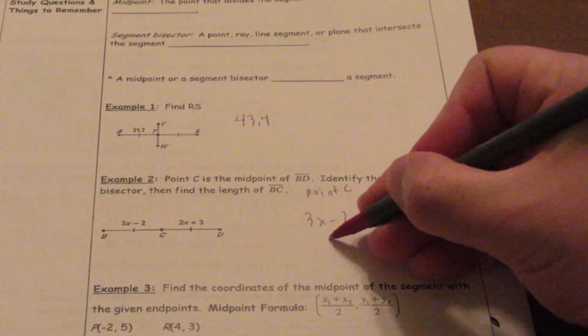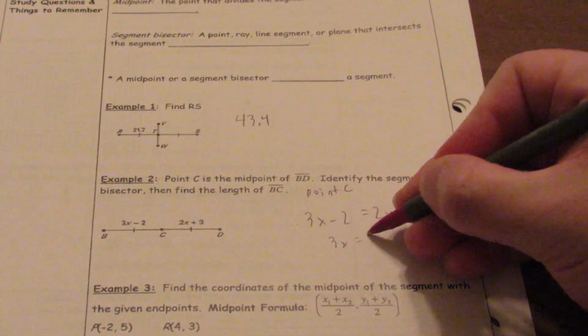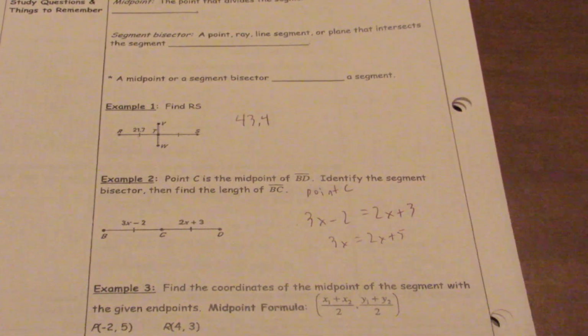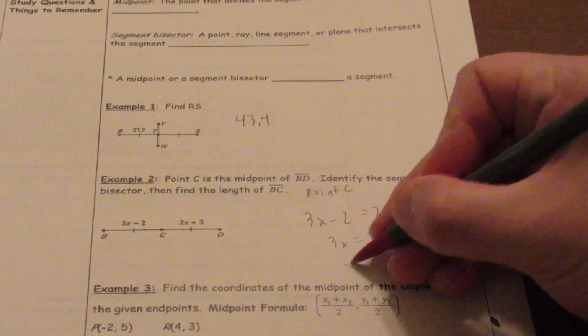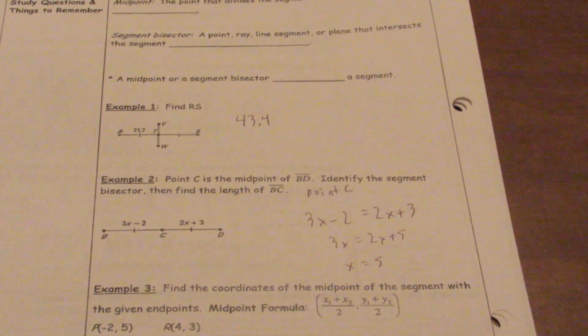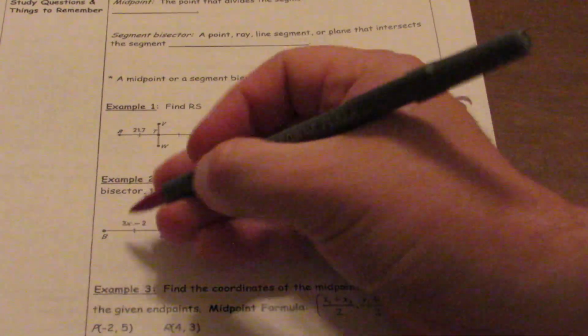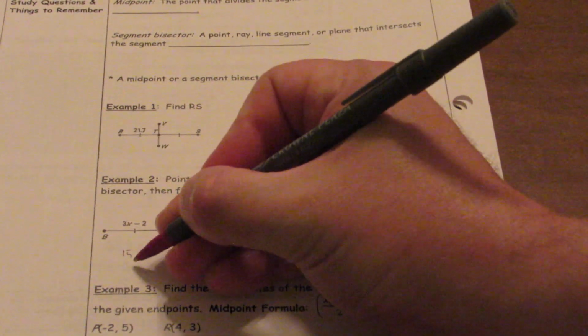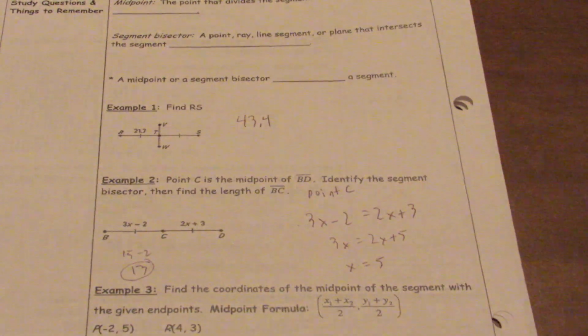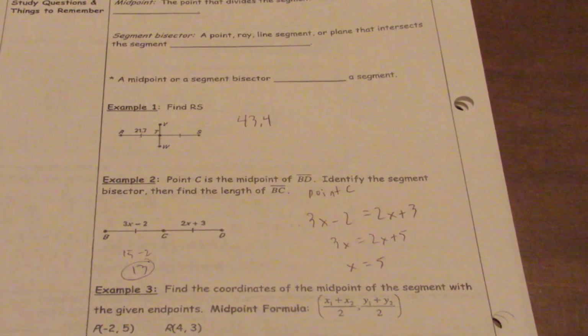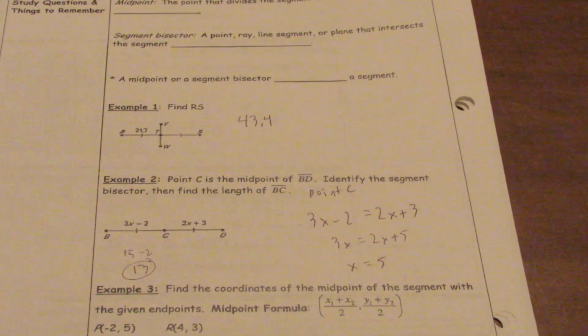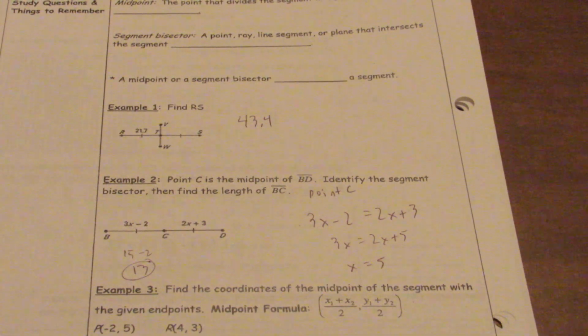So I add 2 to both sides. 3x equals 2x plus 5. Subtract the 2x. X equals 5. And I'm looking for BC, so I plug that in here. So I have 15 minus 2, and my final answer is 13. Do watch in geometry that you're finding what you want. Sometimes it'll ask you for x. Sometimes it'll ask you to continue past that. So do watch that.